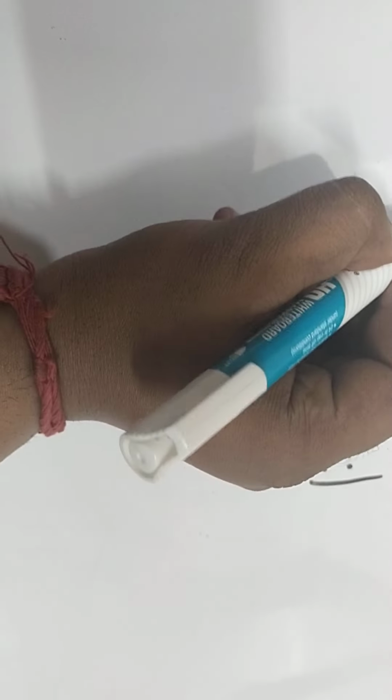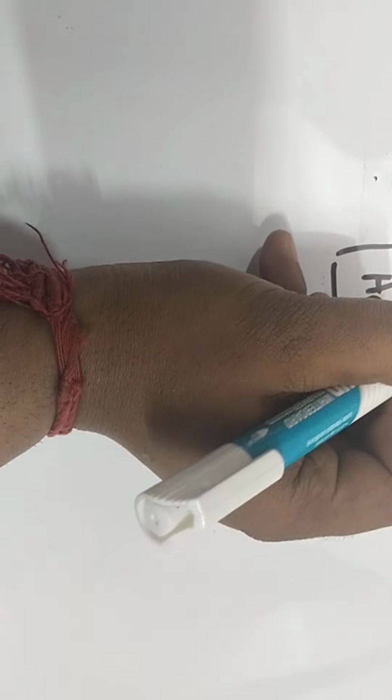Now comes the specific indications where you will give oxygen to the patient, or where there is actual need to give oxygen. Acute indications for O2.